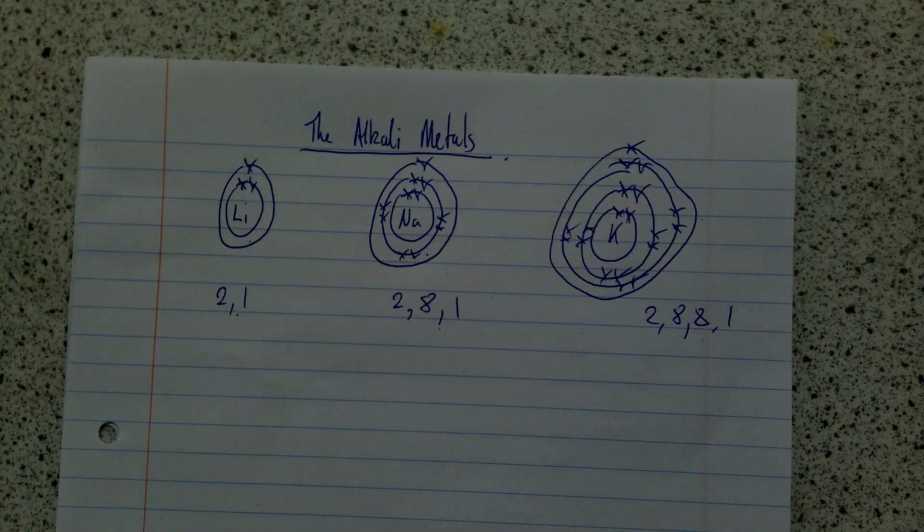So what we're going to do, we're going to move straight to a demo, and I'm not going to record this, of looking at these elements and thinking about how they behave and react.